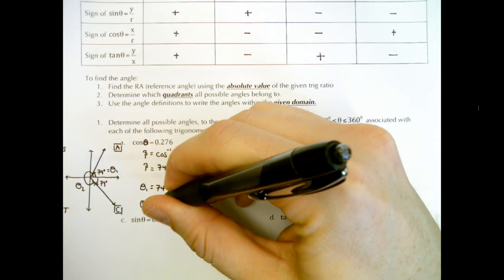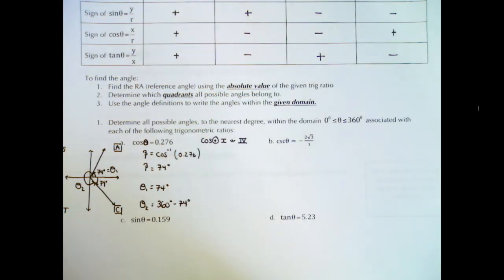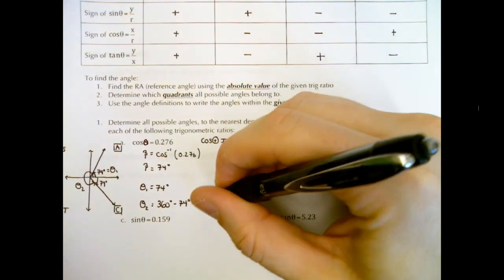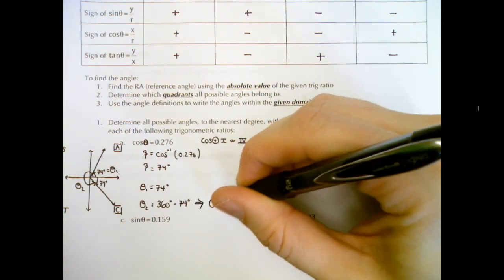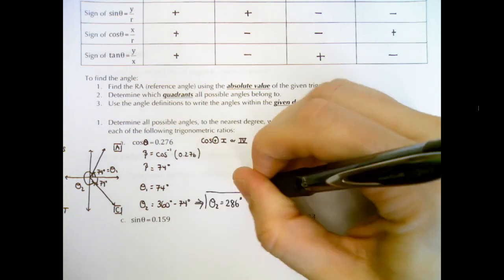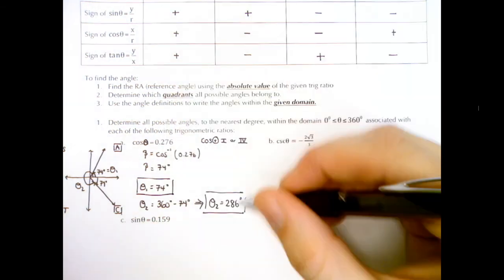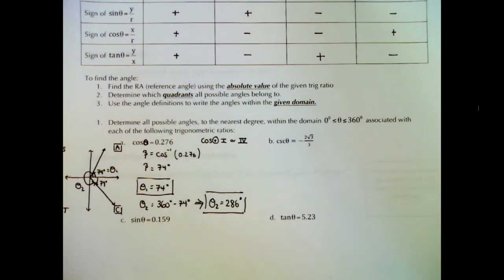So theta 2 is 360 degrees minus 74 degrees, which is 286 degrees. So there's our second angle, and there's our first angle. Those are our two answers.